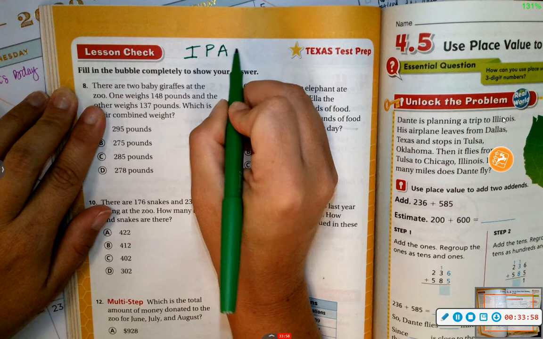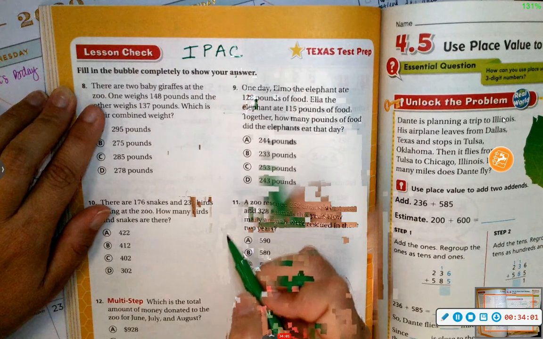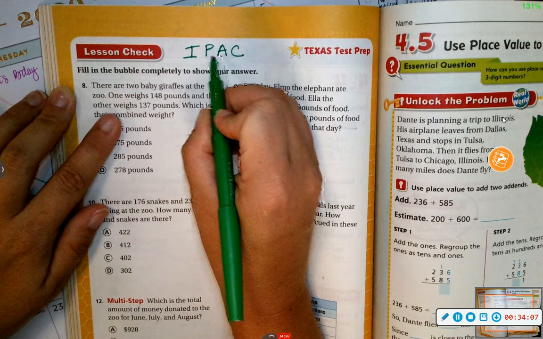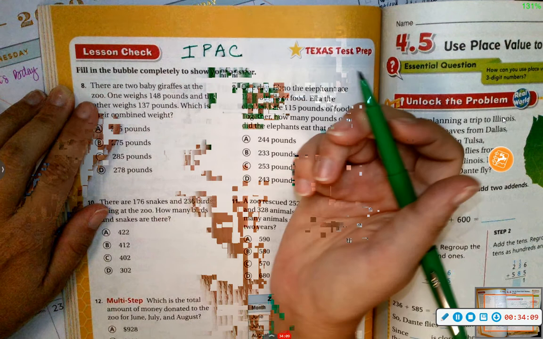The back side, page 124, is a bunch of word problems, so make sure that you're using those IPAC strategies for word problems. Remember, the I is for information, P is for plan, A is for answer, C is for check.